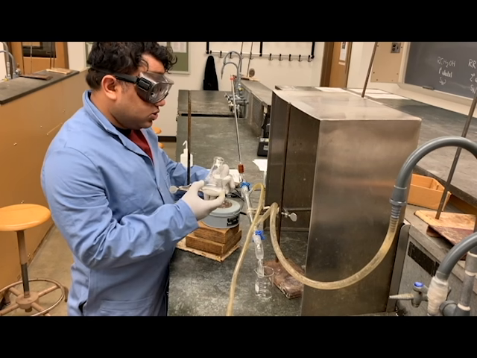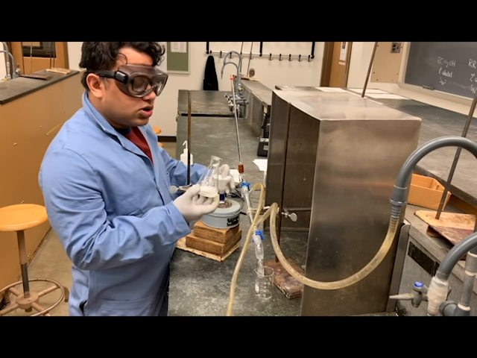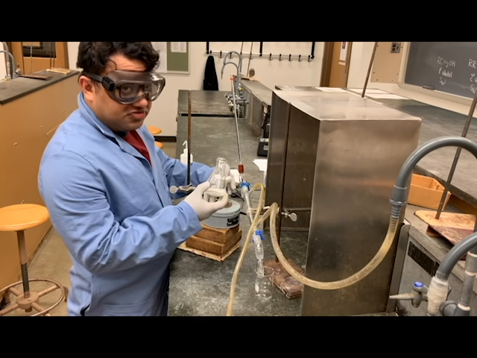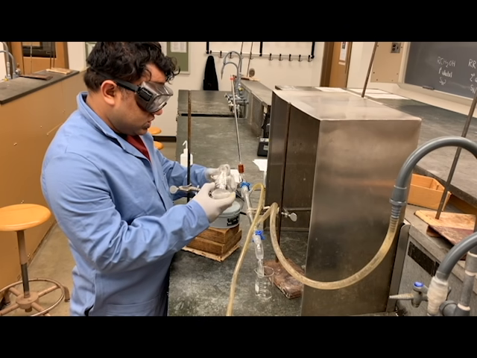A few minutes later, once your product is dry, you're going to use a funnel to transfer your organic layer into a round bottom flask in which you will carry out your distillation.